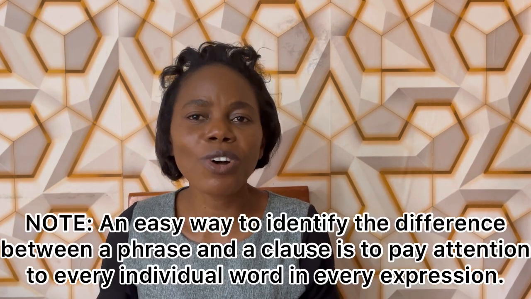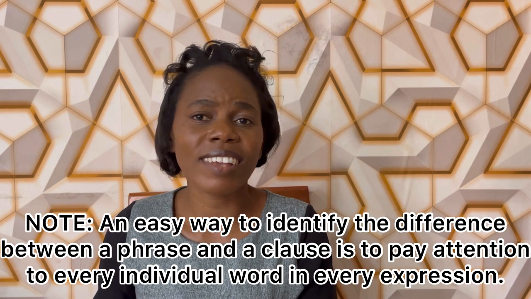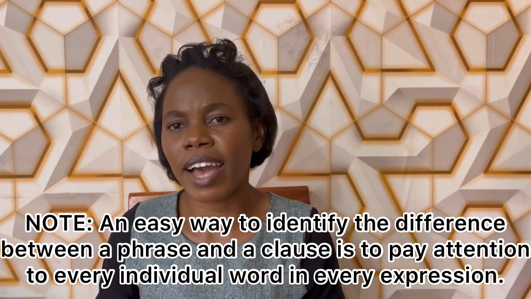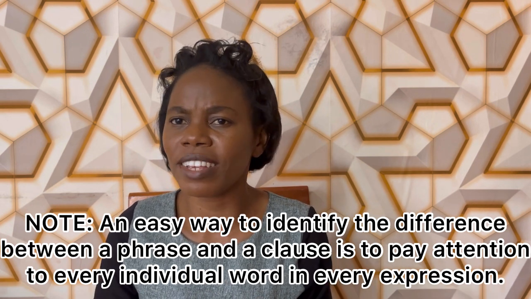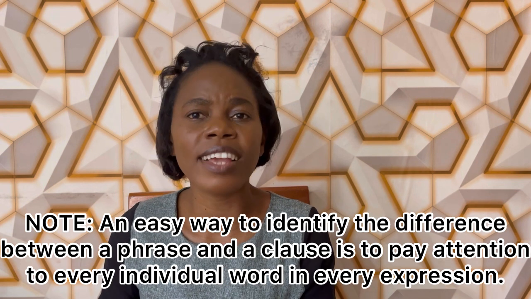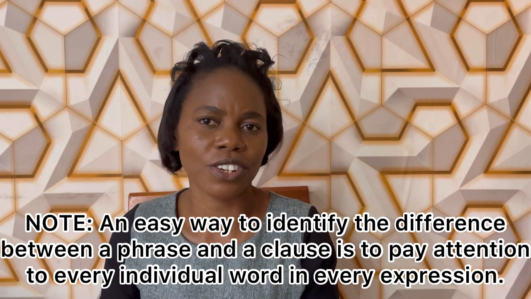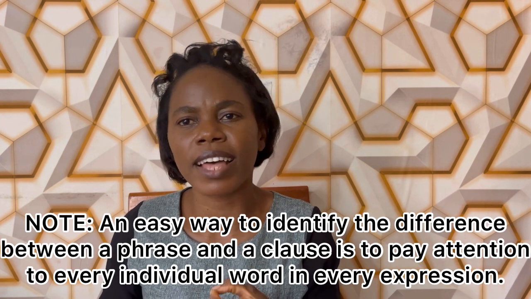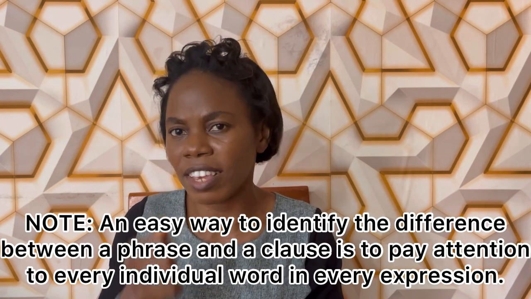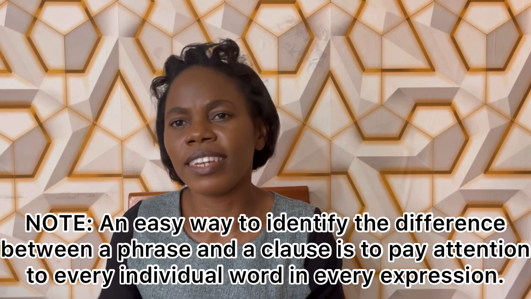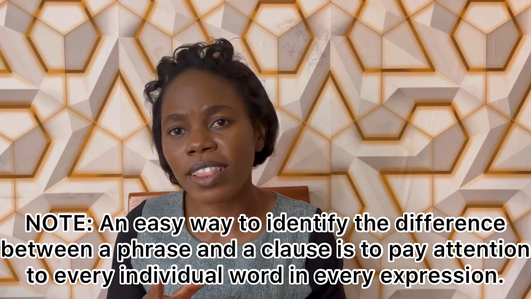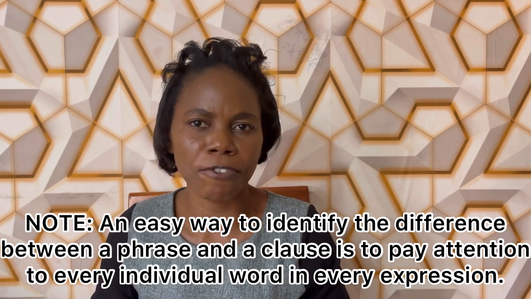So I want you to always remember that an easy way to identify the difference between a phrase and a clause is to pay attention to every individual word in every expression. Once you can identify that this expression has a finite verb in it, then it is a clause. But where there is no finite verb, it is a phrase.